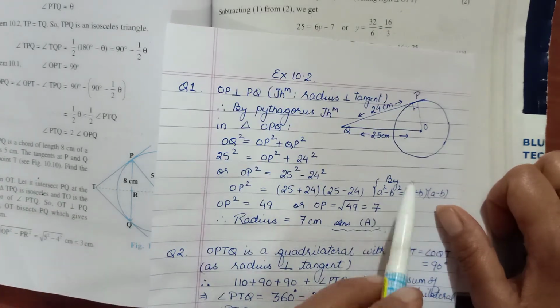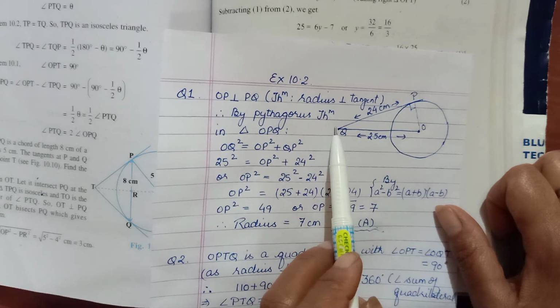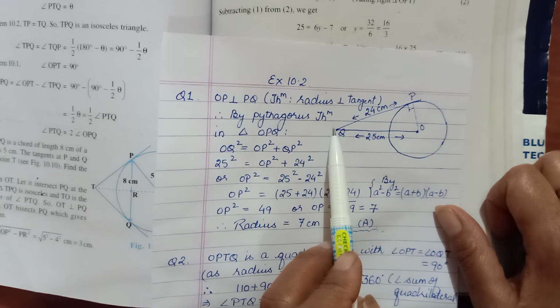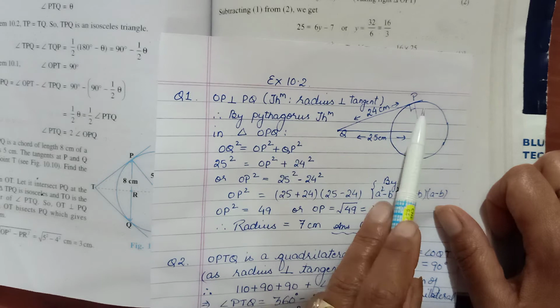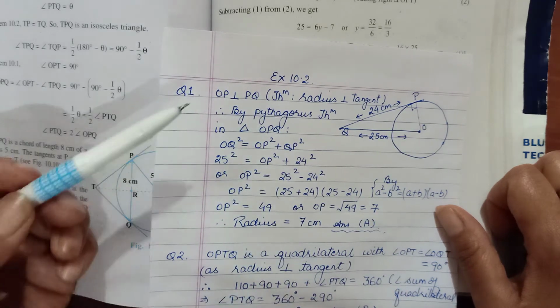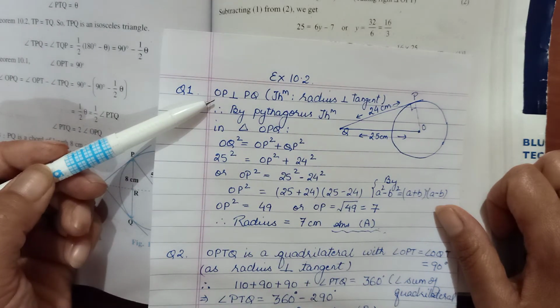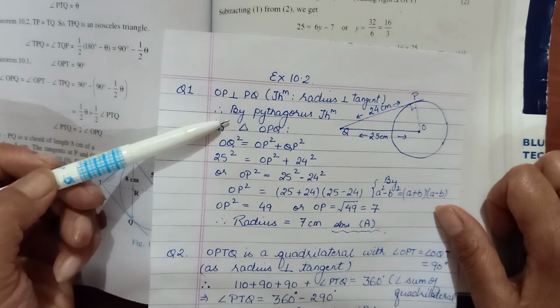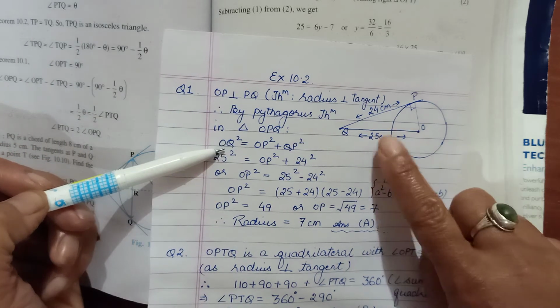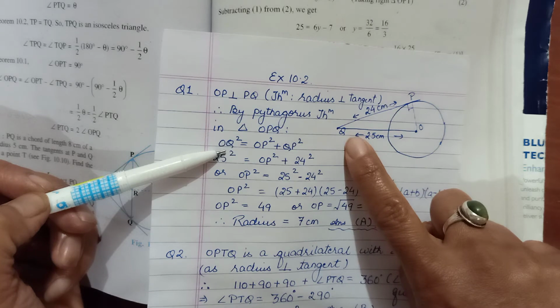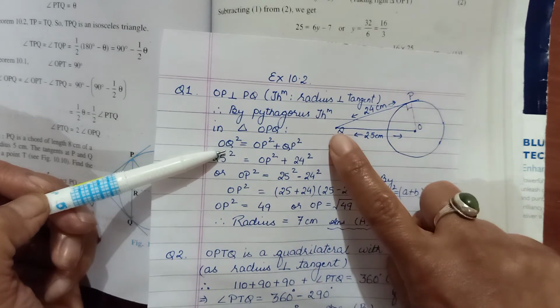Okay. So we know already that OP is perpendicular to PQ, radius is perpendicular to the tangent. तो ये right angle triangle बन गया, तो इसमें Pythagoras theorem लग जाएगा. Okay. So OP being perpendicular to PQ, by Pythagoras theorem, we can say hypotenuse OQ square will be equal to OP square plus PQ square.